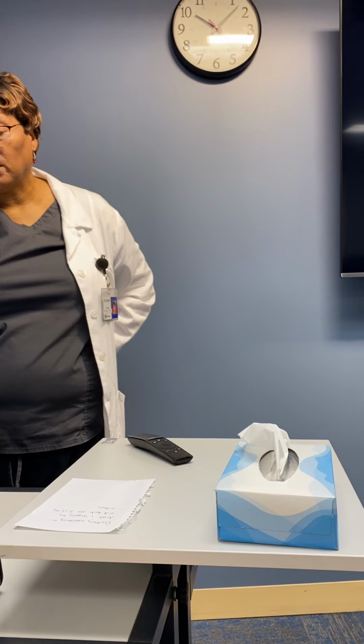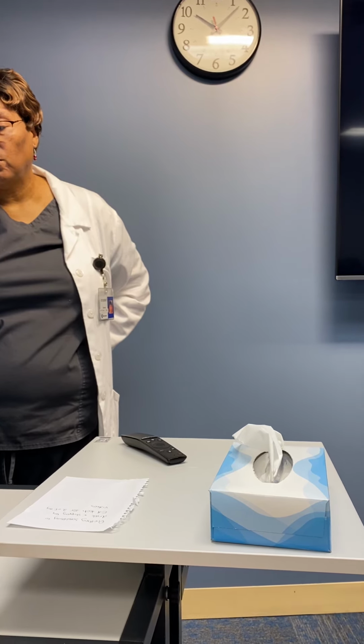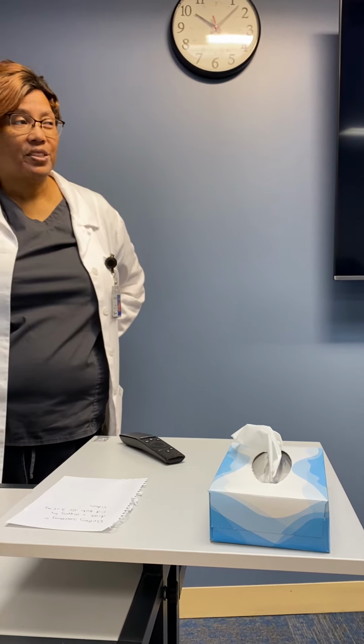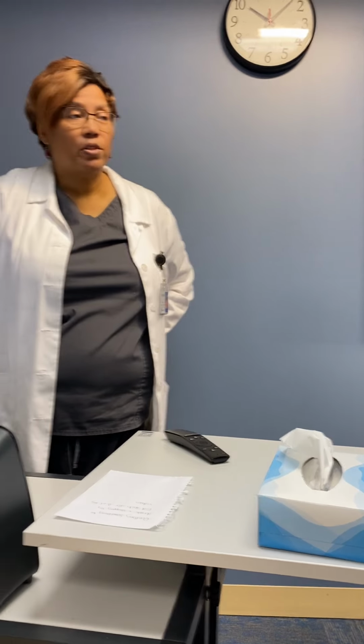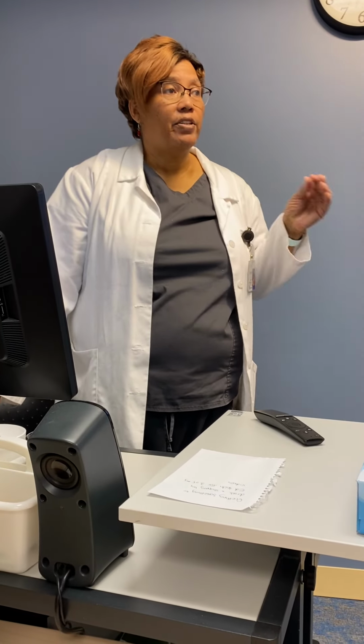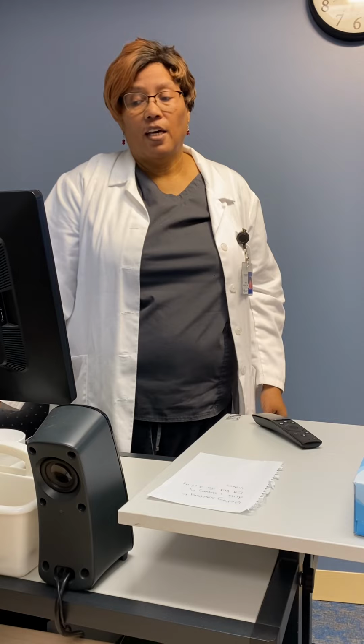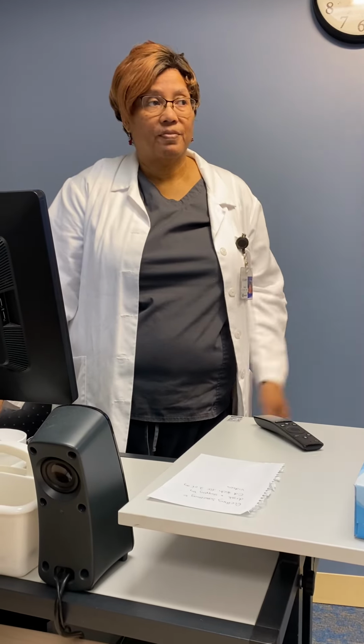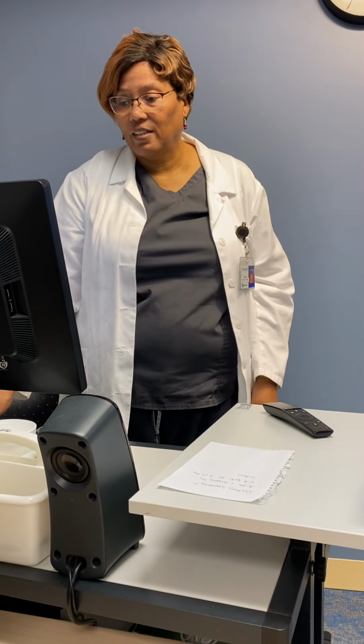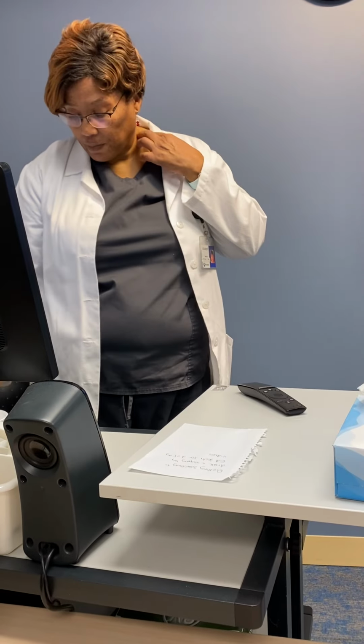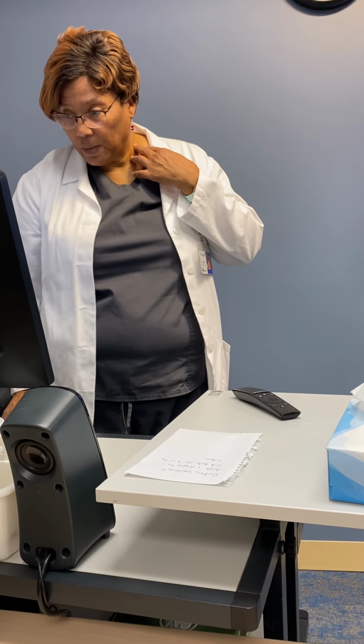Low impact exercise and meeting with the nutritionist. For some people it's hard because when you meet with a nutritionist, they want you to write down everything you eat, and some people just can't do it. The DASH diet, do you guys know what that is? What you would eat on a DASH diet?